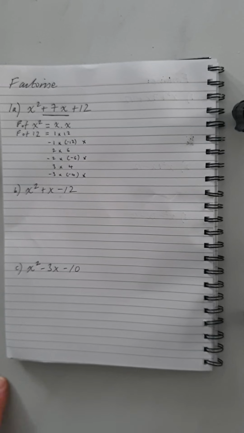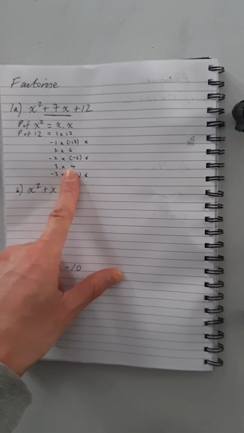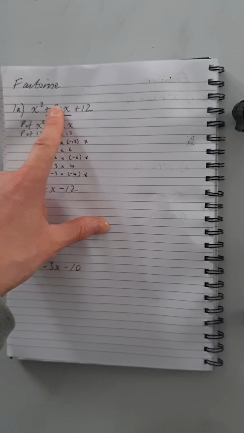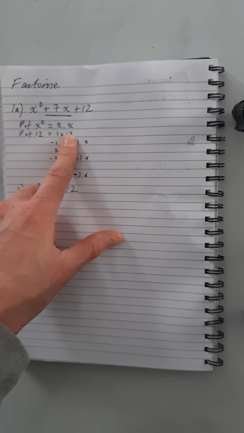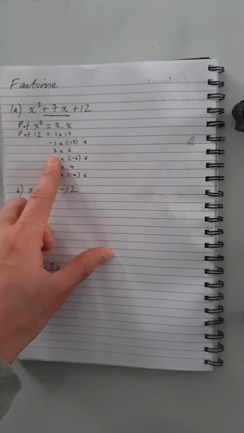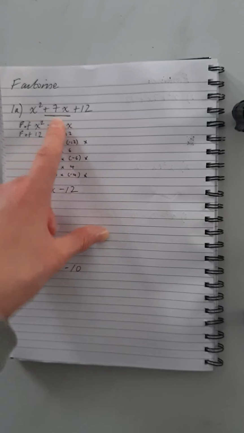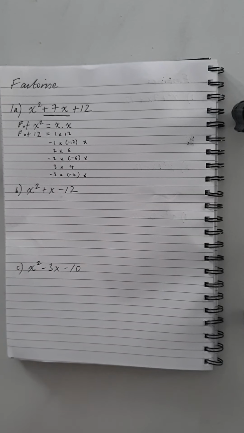Okay, now what I'm looking for is a factor pair that I can get 7 from. Now the one that jumps out to me is 3 and 4 because 3 add 4 is 7. Okay, if I look at the other ones, 1 add 12 is not going to give me 7, 2 add 6 is not going to give me 7. So 3 and 4 is probably going to work, but we can check that using the factorising square.